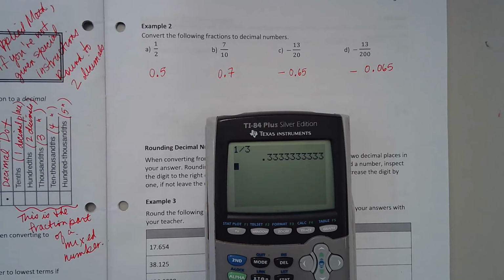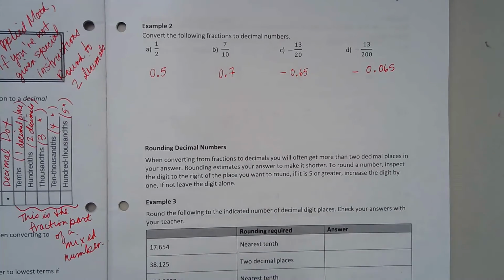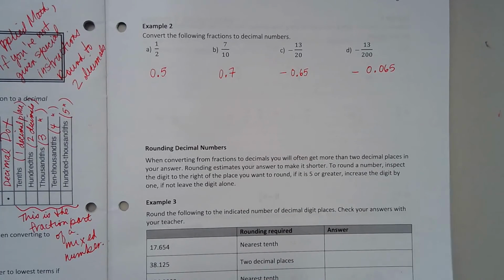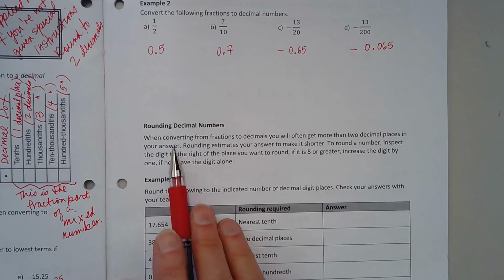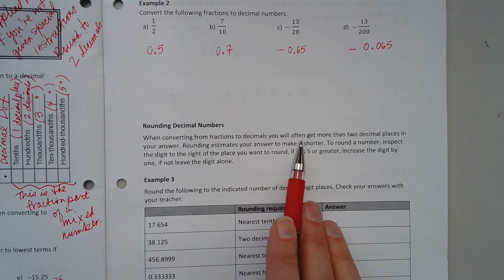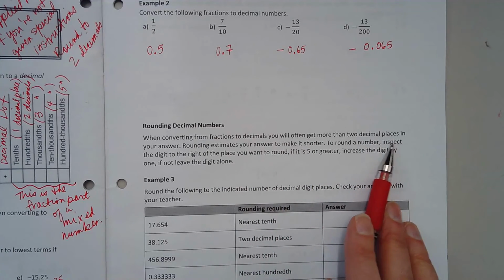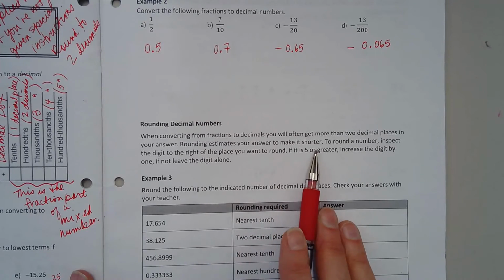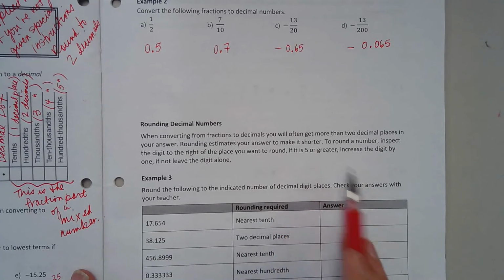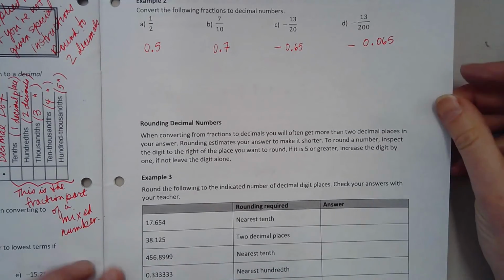It keeps going on forever and ever, right? But I have a limited amount of space in my calculator. So we have to learn how to round certain decimals. When converting from fractions to decimals, you'll often get more than 2 decimal places in an answer. Rounding estimates your answer to make it shorter, so we can pick that number up and substitute it into another formula if we need to.